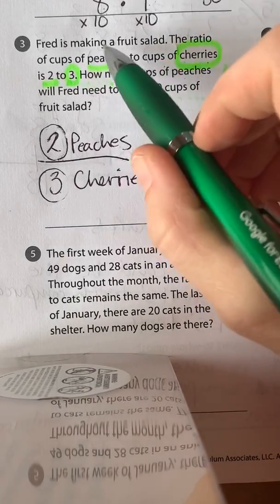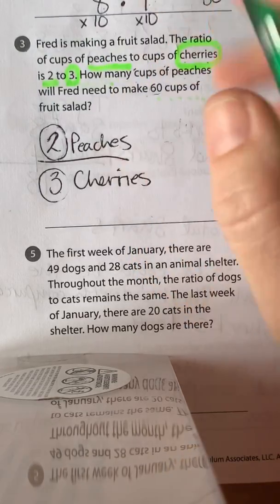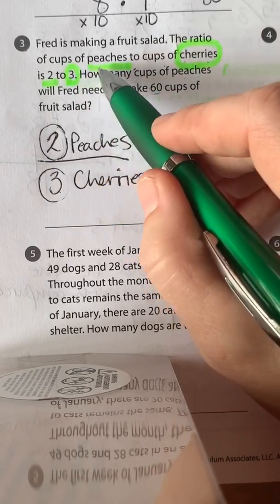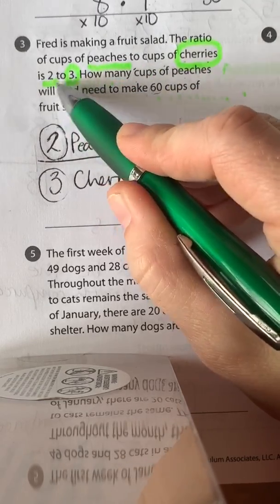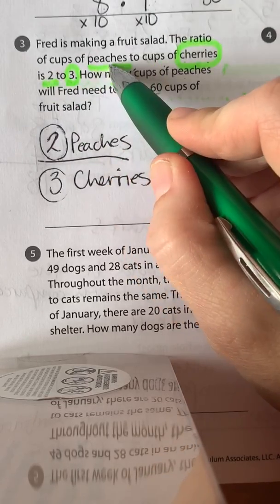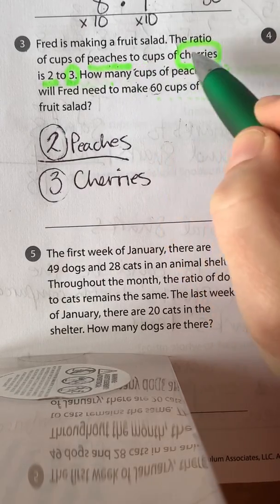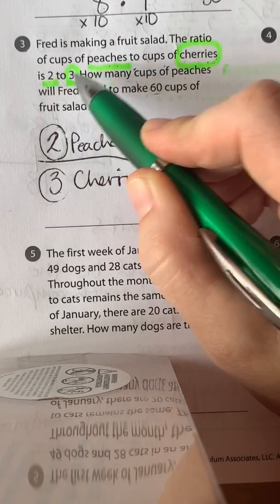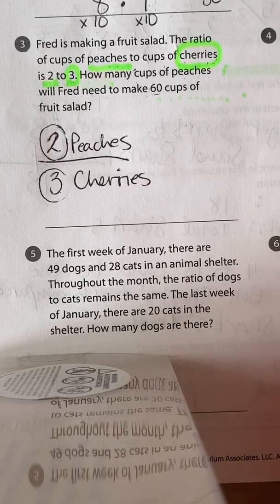Hi there. All right, so we're on number 3 on equivalent ratios. What I went ahead and did was I underlined peaches and I underlined the first number that they gave us, because 2 is the first number, and the first thing that they mentioned in this fruit salad are cups of peaches. And then I circled the cherries and I circled the number 3, because 3 was mentioned second and cherries was mentioned second. Okay?